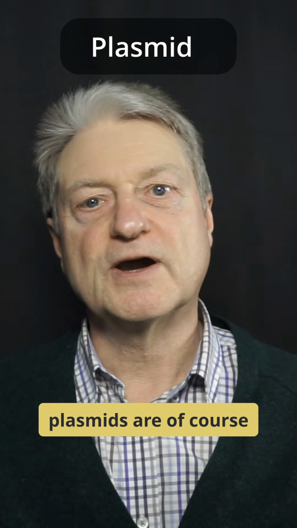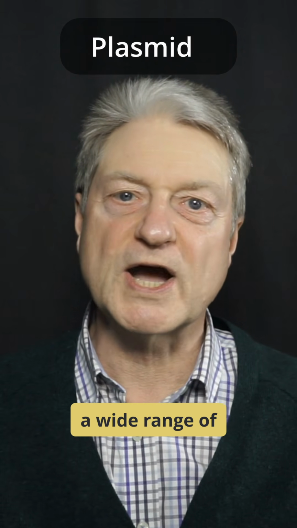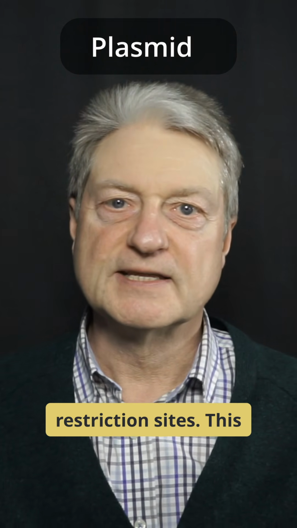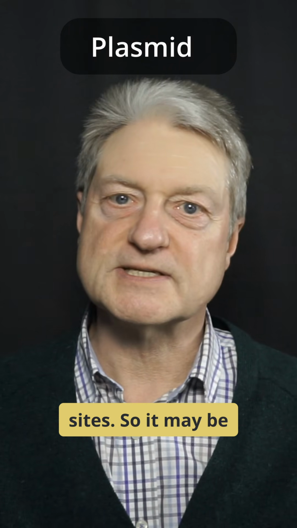Commercial plasmids are of course completely sequenced and mapped, so the genetic engineer is able to select from a wide range of restriction sites. This is important because the donor DNA may not have many compatible restriction sites.